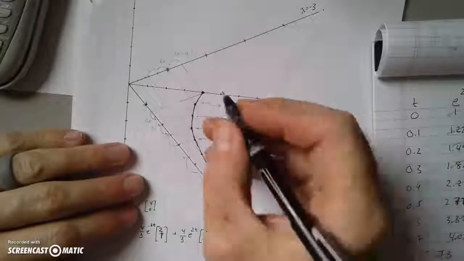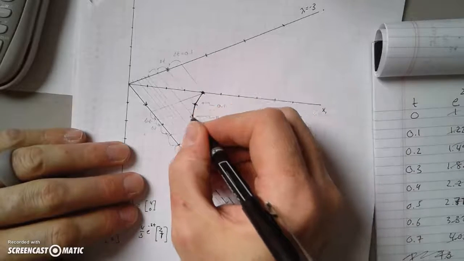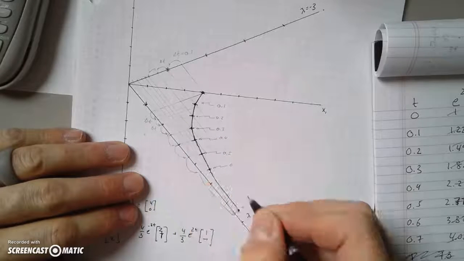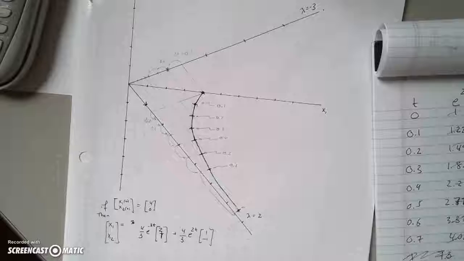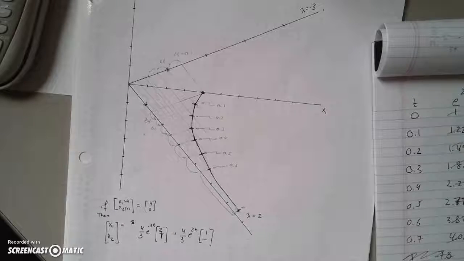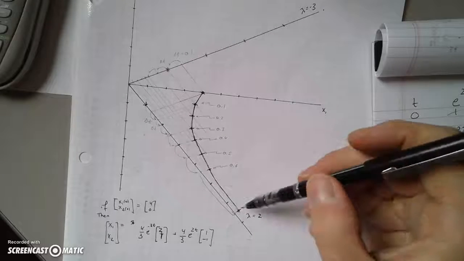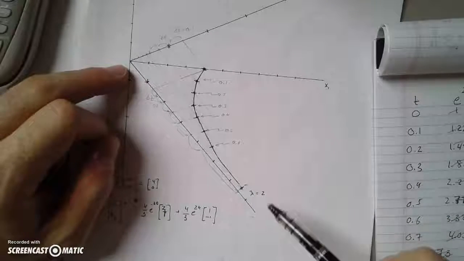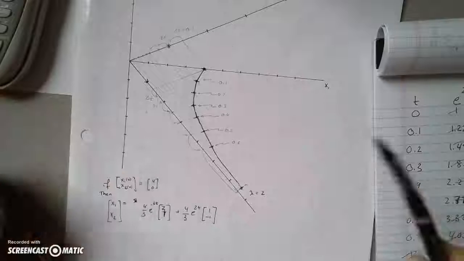That's also worth saying. So again, notice in these graphs that time isn't visible. These points are all equidistant time apart. They're all 0.1 seconds. Because 0.1 seconds is going to get further and further apart due to exponential growth in this direction and exponential decay in this direction.